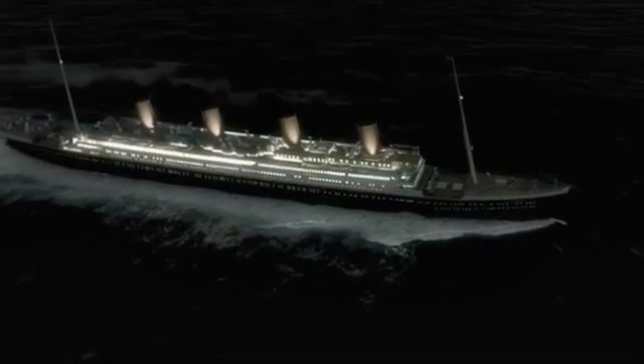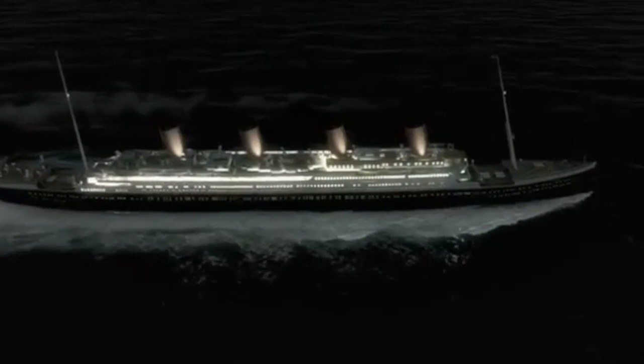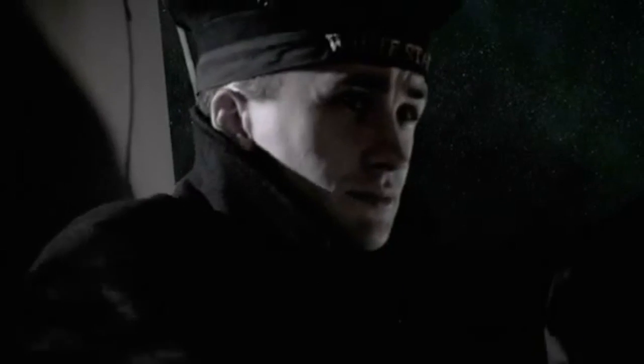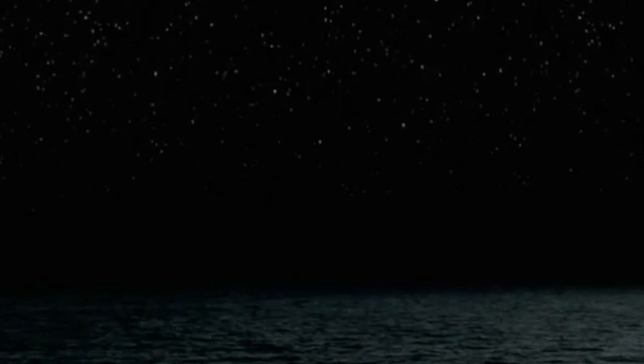April 14th, 1912. RMS Titanic sails on its way to New York from England. The crew are aware that they are in iceberg-infested waters. Lookouts strain their eyes to spot them.